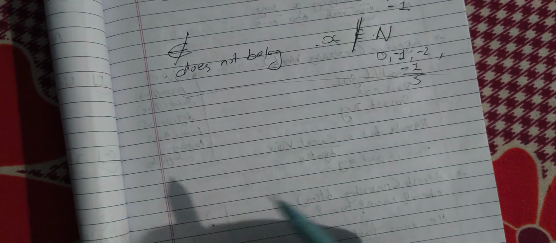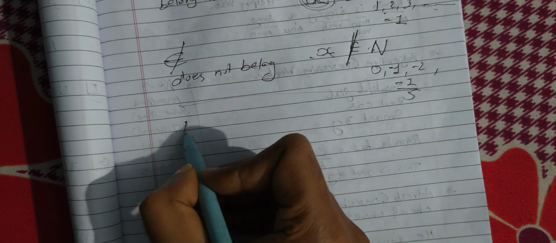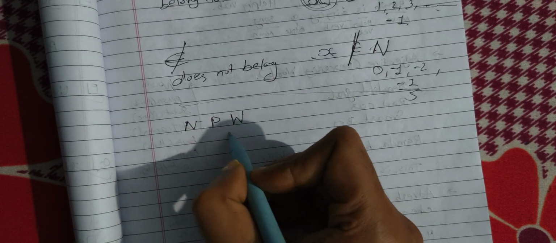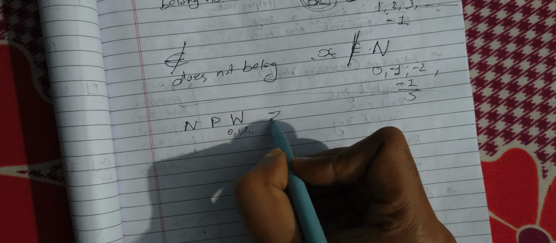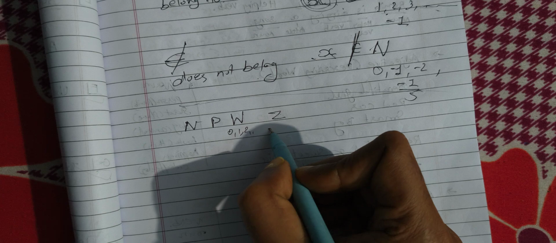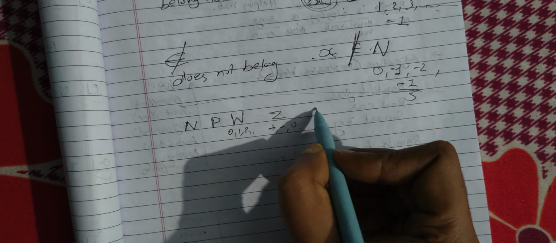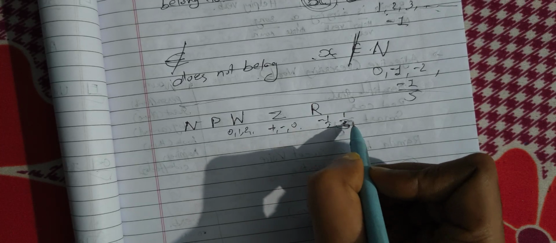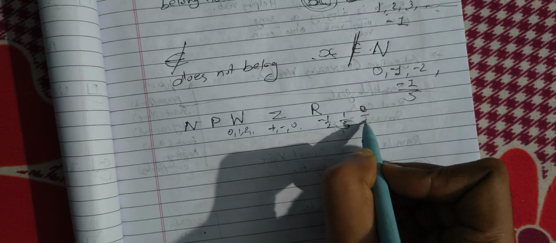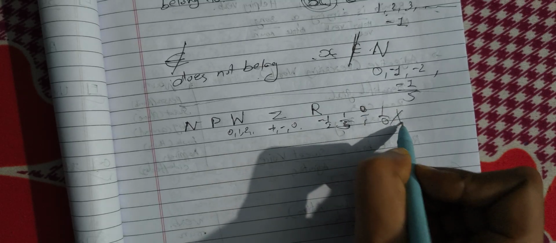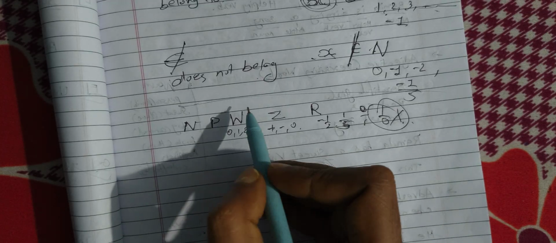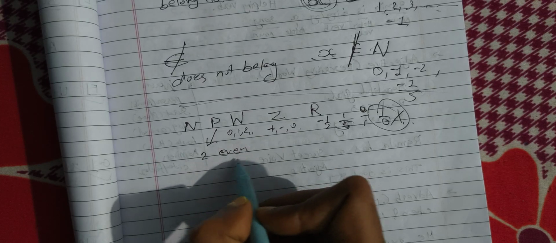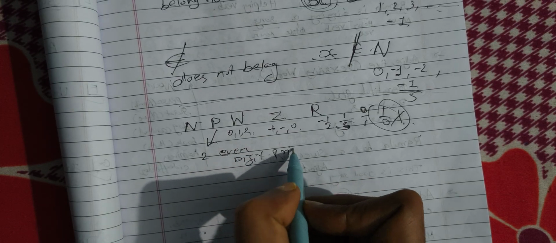Other than that, we all learned about the other symbols. For natural numbers we use N, for prime numbers we use P, for whole numbers we use W. Whole means 0, 1, 2, 3. Then Z for integers. Integers means everything plus, minus and 0. Then we learned about rational numbers like -1, minus 1 by 5, 0 by 1. 0 by 1 is possible, but 1 by 0 is not possible. Then we also learned that in prime numbers, 2 is the only even prime number.